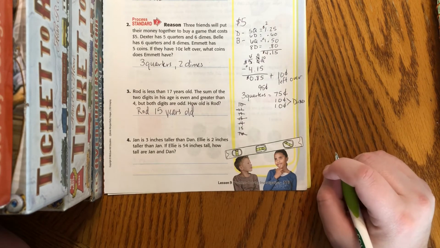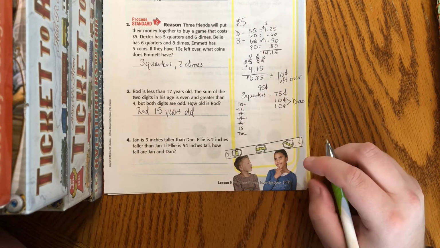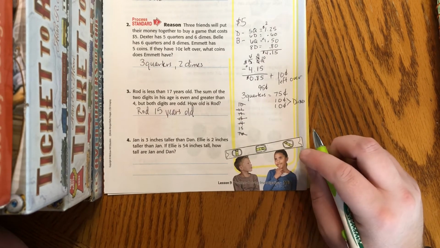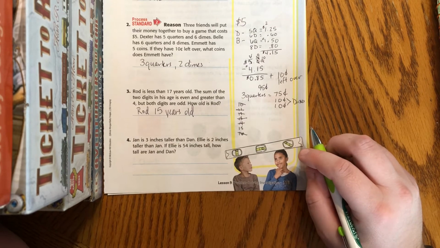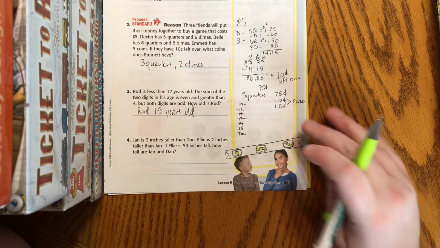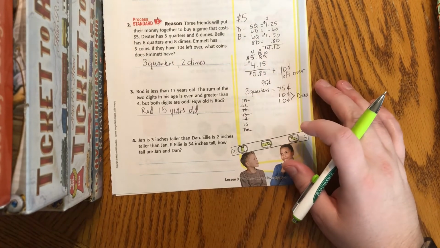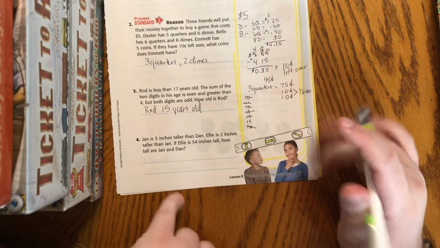So finally we have Jan is 3 inches taller than Dan. Ellie is 2 inches taller than Jan. If Ellie is 54 inches tall, how tall are Jan and Dan? So Ellie is 54. Ellie is 2 inches taller than Jan.